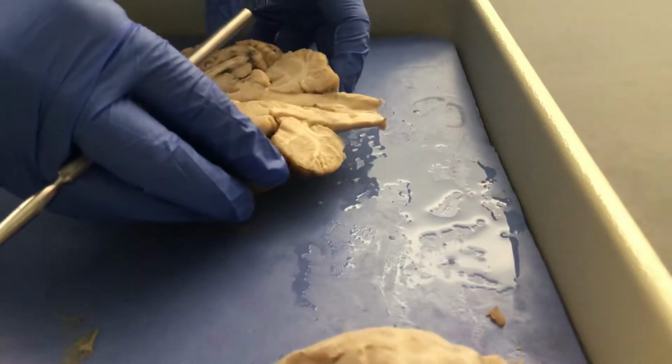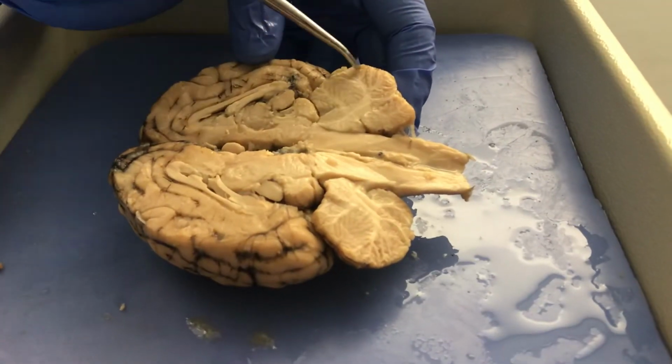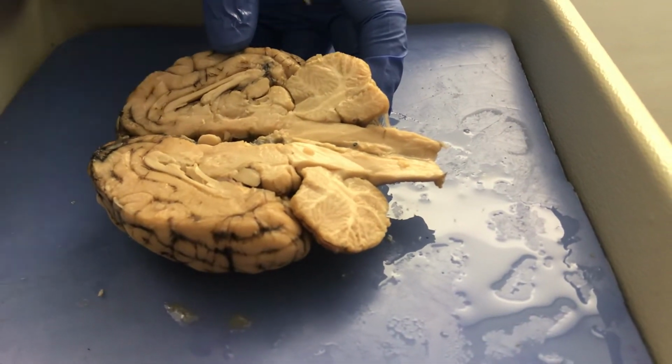And back to this view. Back here with the cerebellum, all that white matter that you see is the arbor vitae, which means tree of life. It's all the white matter.